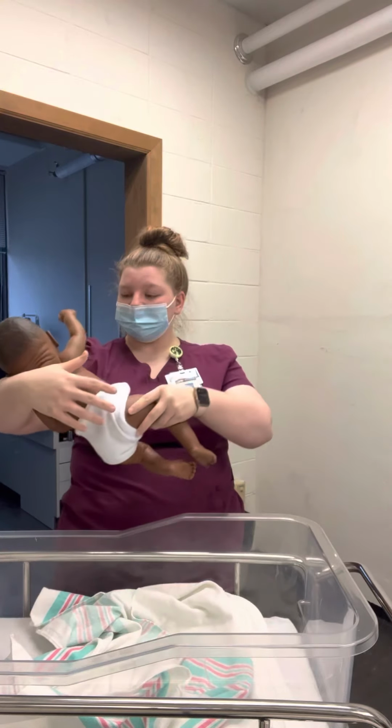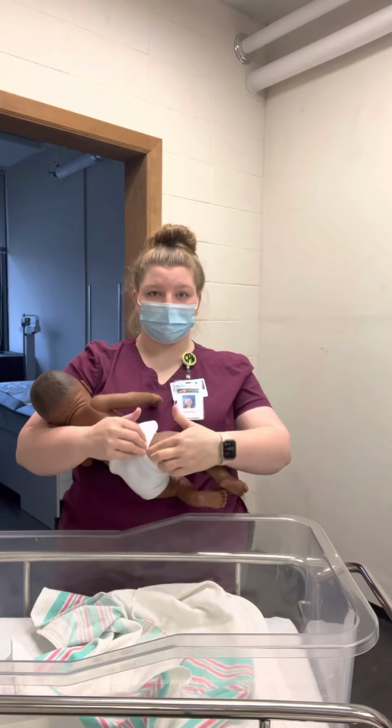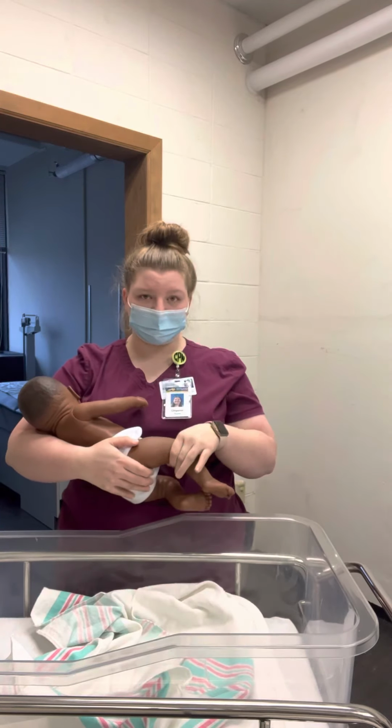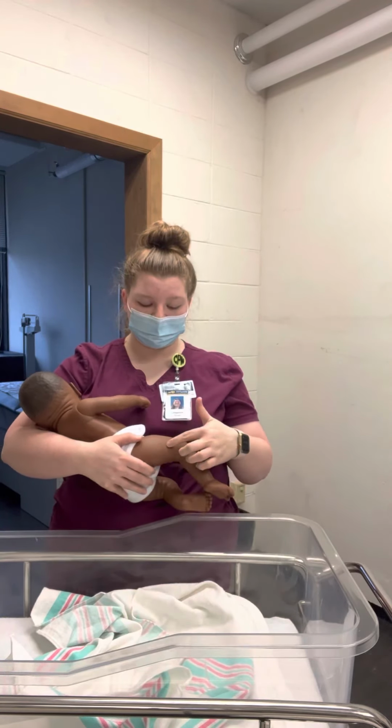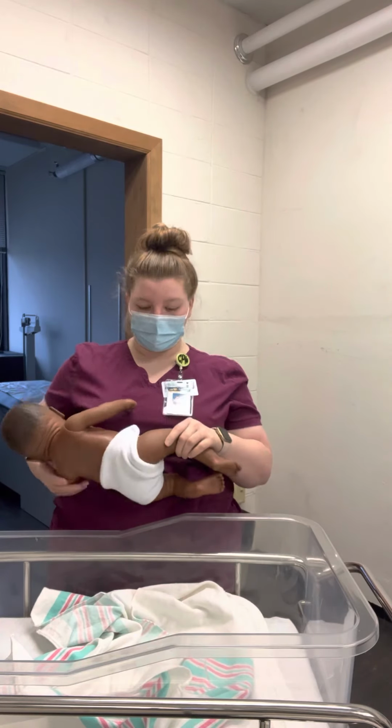And then for the vastus lateralis, you're going to have the greater trochanter here, and you're going to locate the patella, and then you're wanting to give that shot in the middle third of the outer thigh.